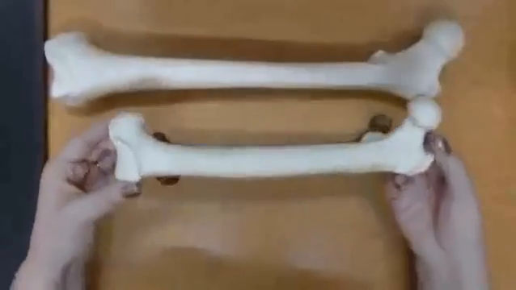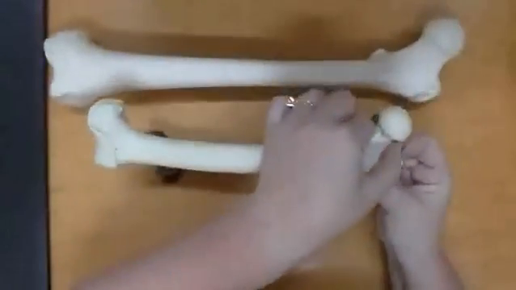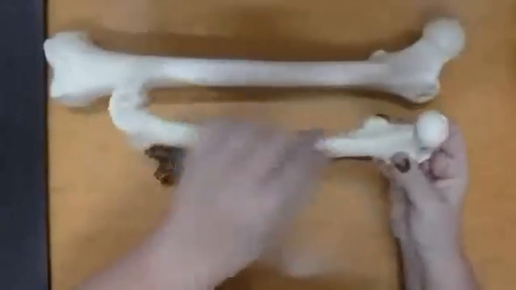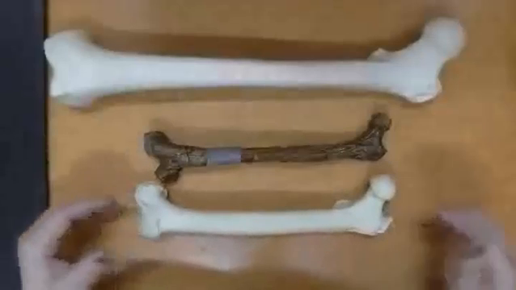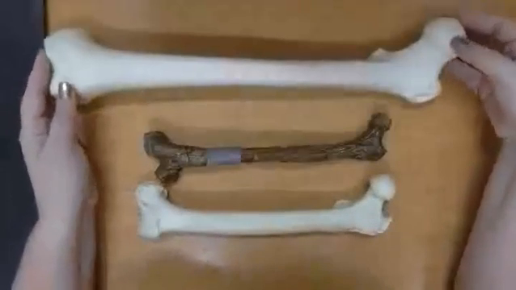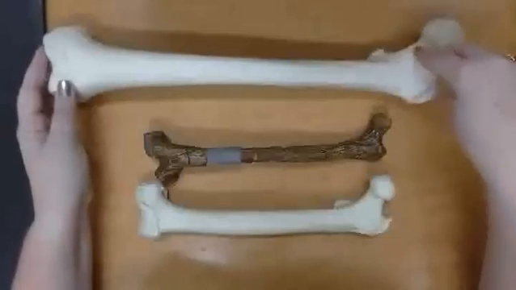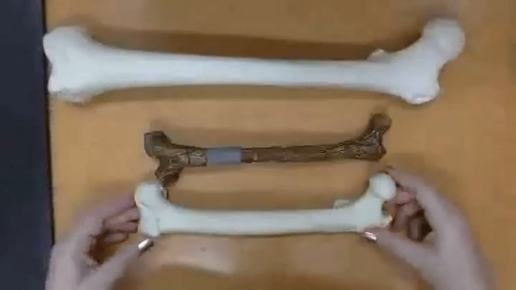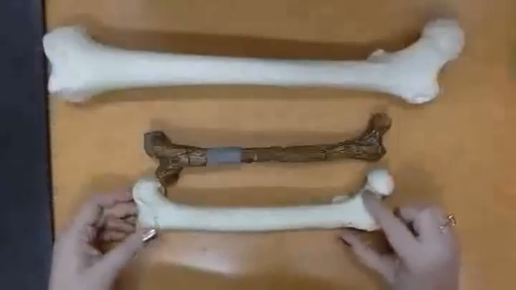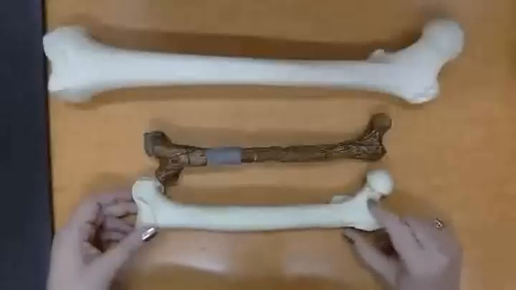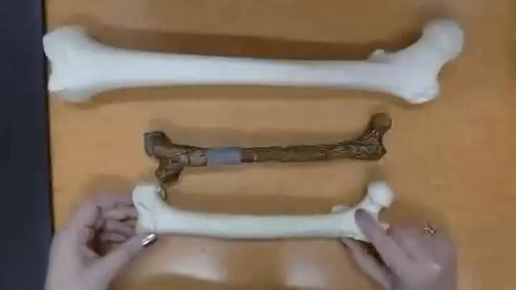Whereas in our non-biped, that's much more circular. It's about the same width, top to bottom, as it is side to side. So more of a rounded neck there. And that just has to do with the pressure. On a human, we've got all the weight being put just on the head of the femur, so we've got a lot of weight bearing in this area, whereas in our quadruped or a suspensory animal, it's going to share weight among 4 different limbs, so it's going to have less pressure being placed on this area.